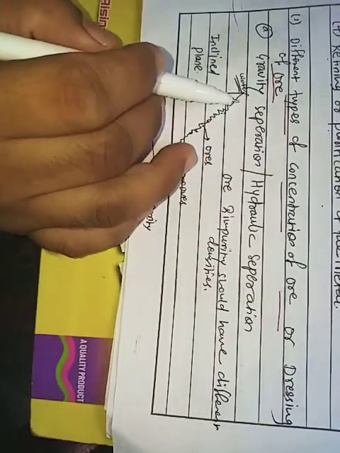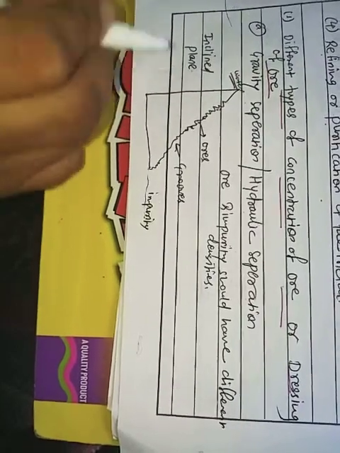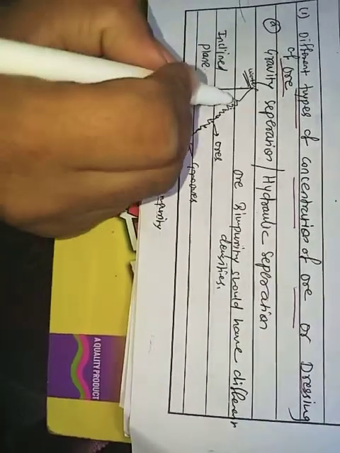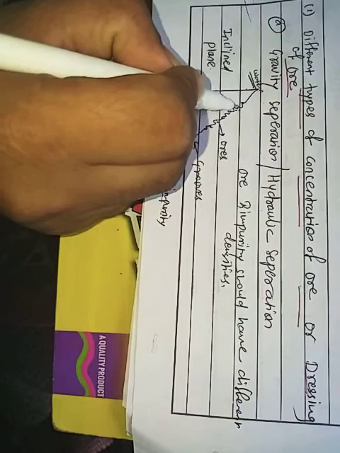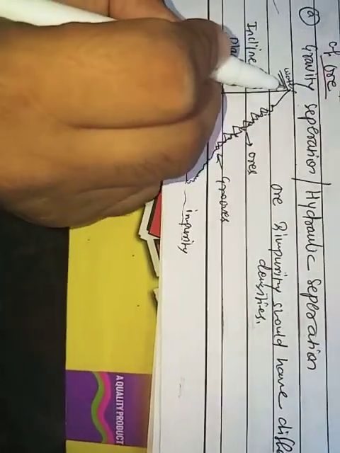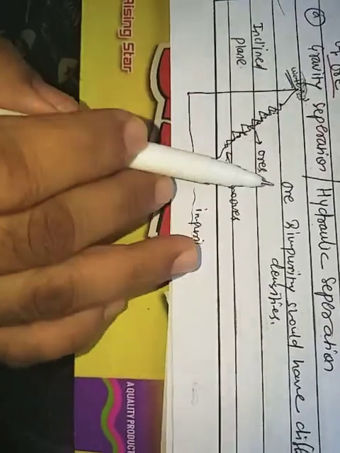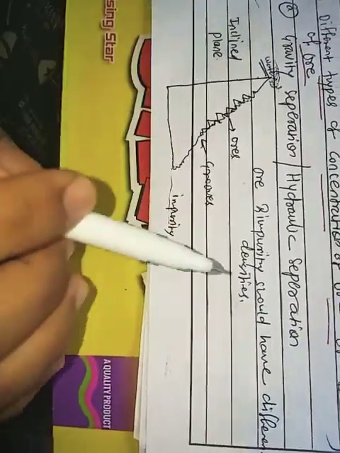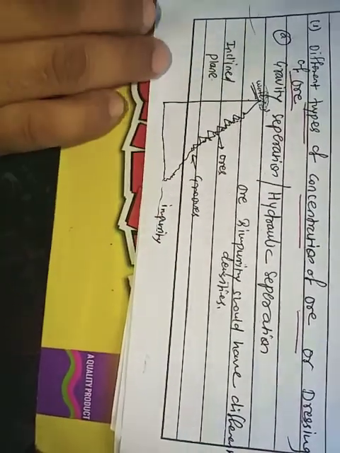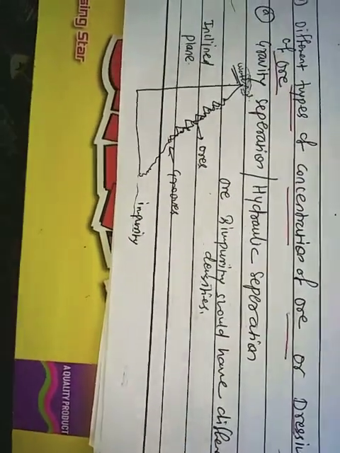In the gravity separation method, we have to take an inclined plane. On that inclined plane we have some grooves. We want such type of grooves. Water has to flow on the top of this inclined plane. As you know, the ore and impurities should have different densities, then we can apply this method. Whatever your ore and impurities, they must have different densities.